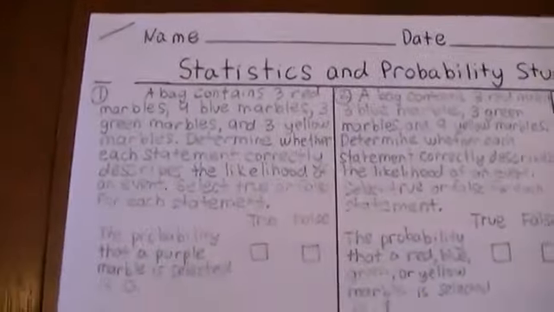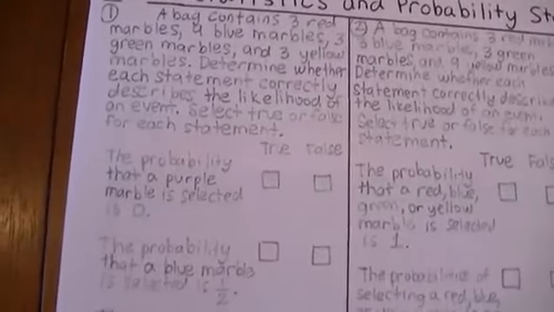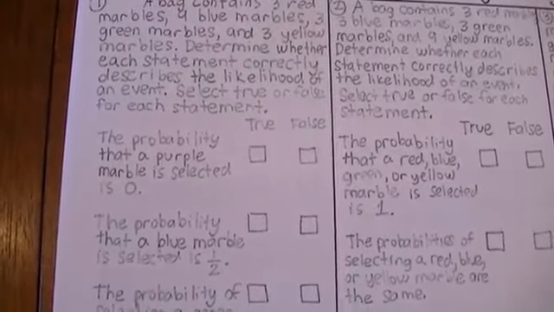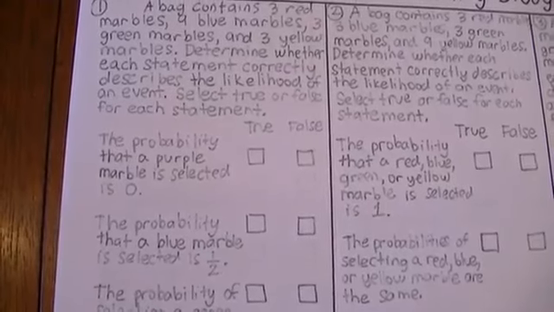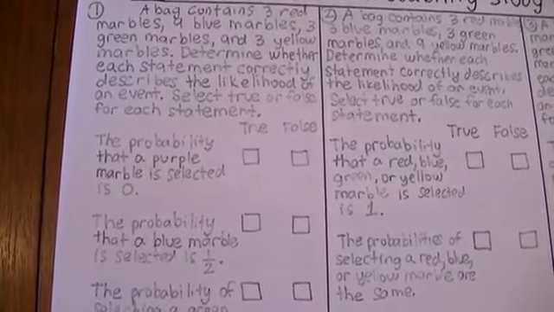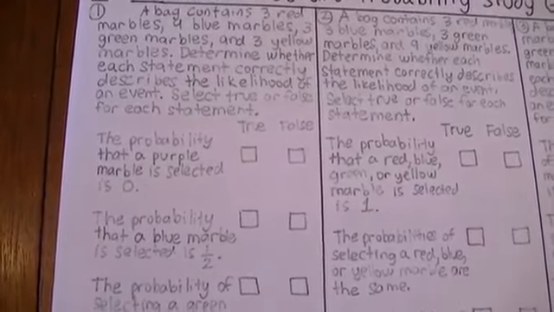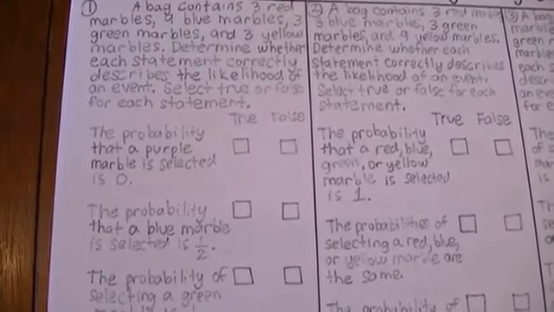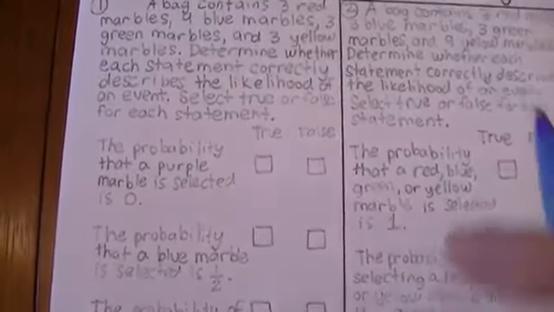So number 1, a bag contains 3 red marbles, 9 blue marbles, 3 green marbles, and 3 yellow marbles. Determine whether each statement correctly describes the likelihood of an event. Select true or false for each statement. The probability that a purple marble is selected is 0.